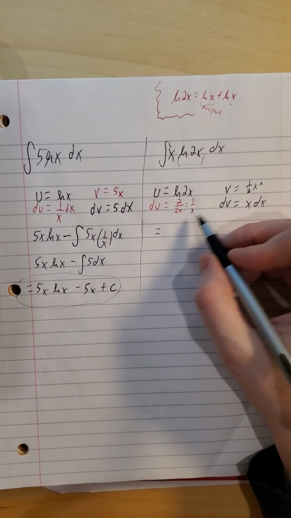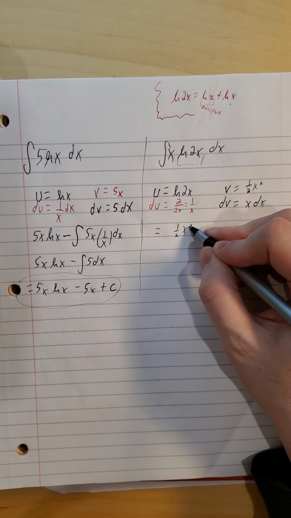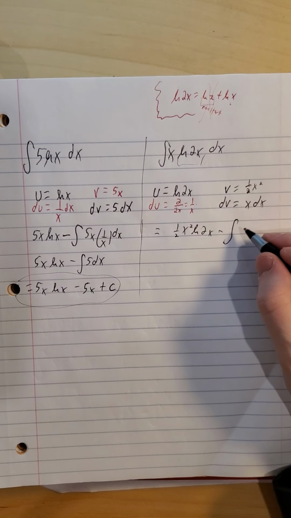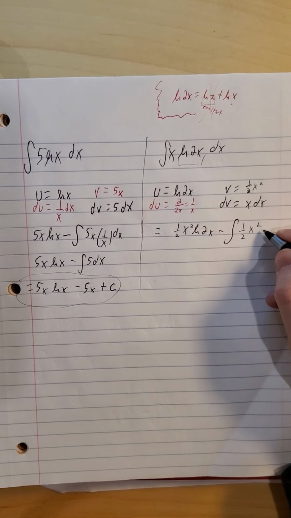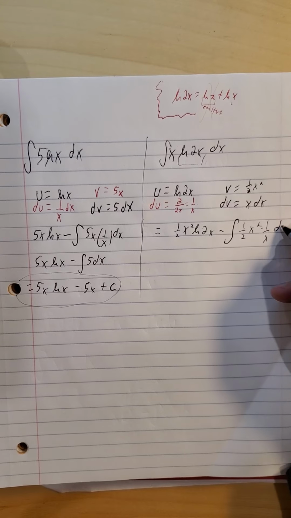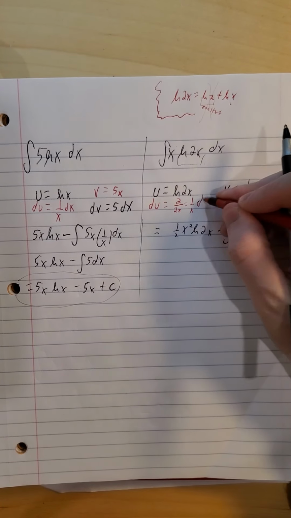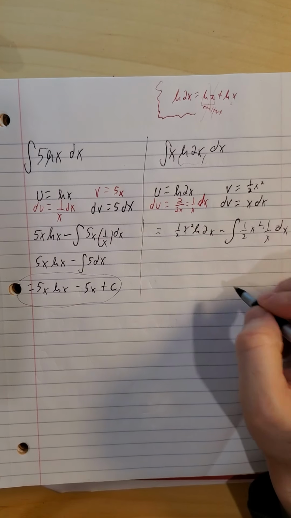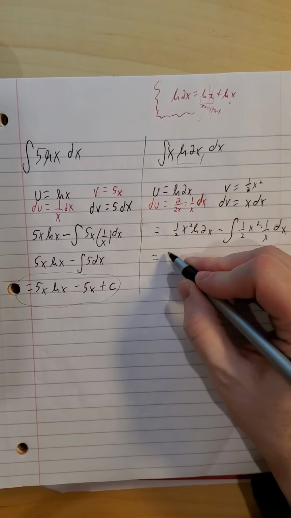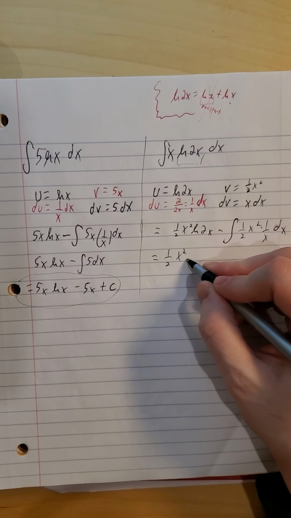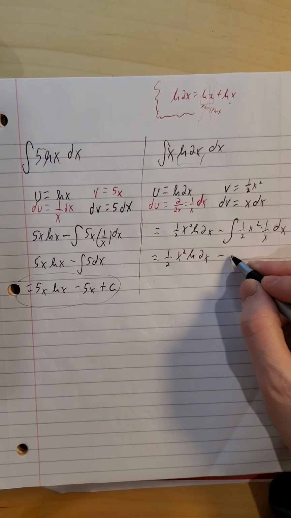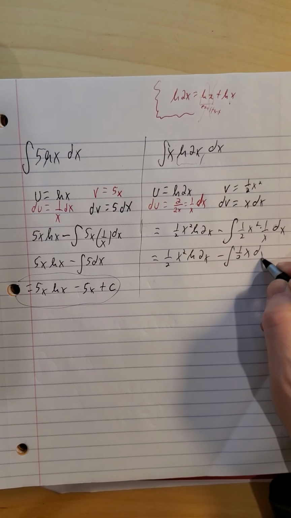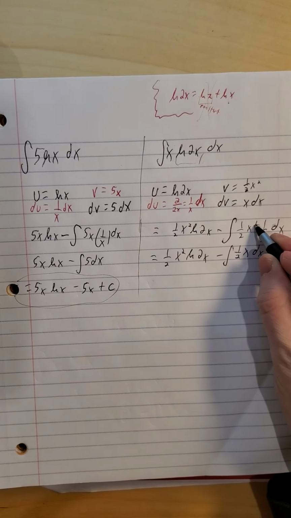So then u times v again, half x squared natural log of 2x minus integral of v times du, half times x squared times 1 over x times dx. Almost forgot my dx there. We do need that. So a little cleanup, half x squared natural log of 2x minus integral of half x dx. So x squared times 1 over x.